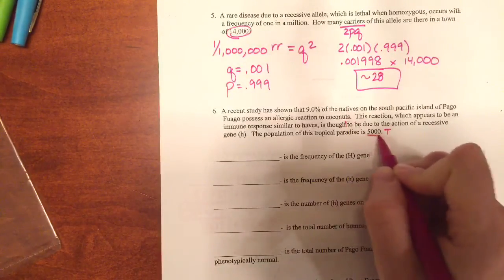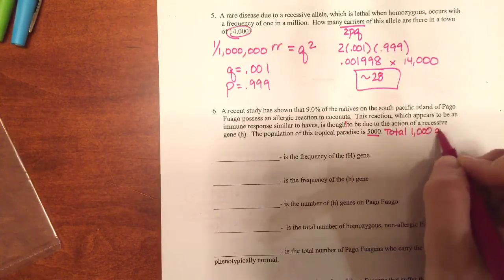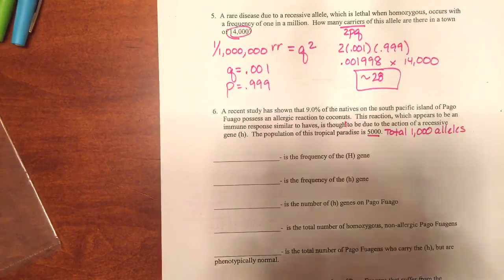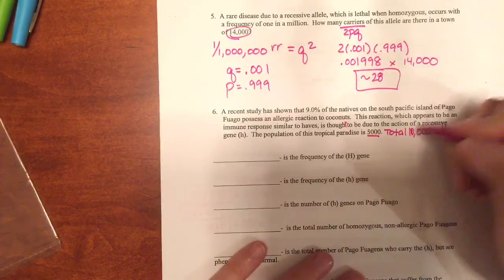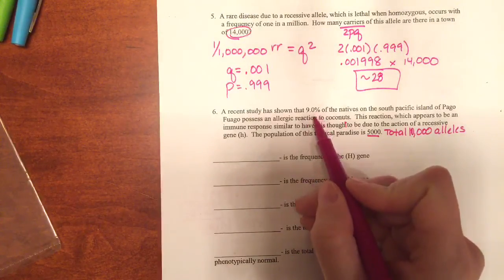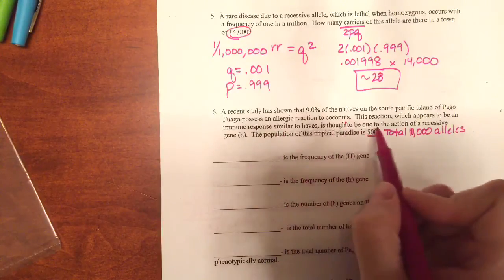So what does that tell us? If there's 5,000 individuals, there's a total of 10,000 alleles determining this trait on the island.